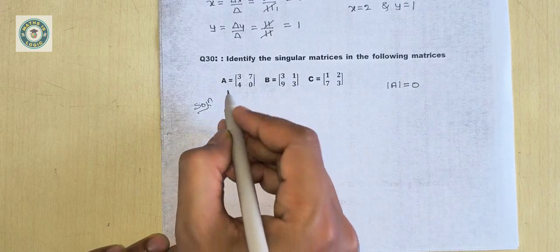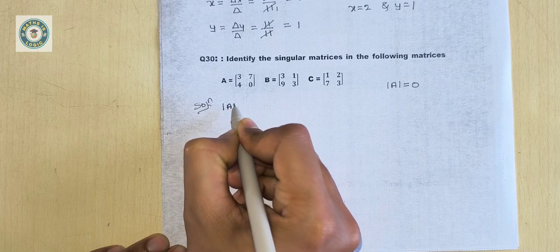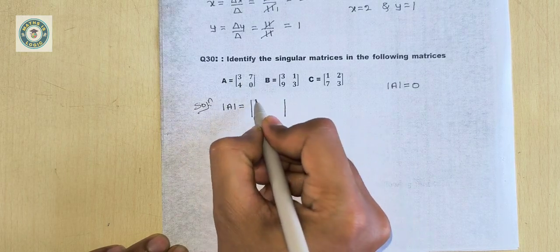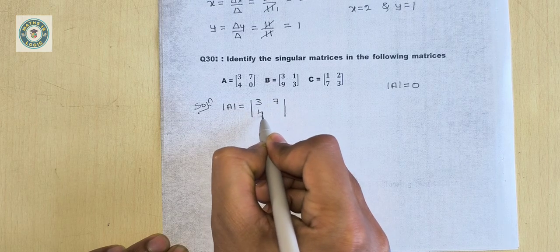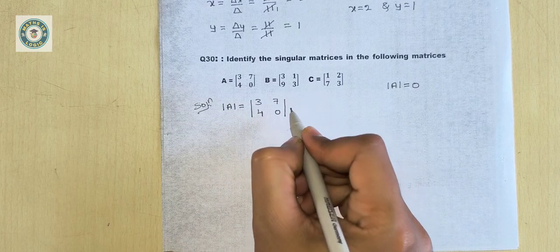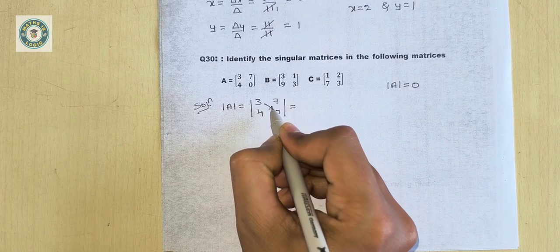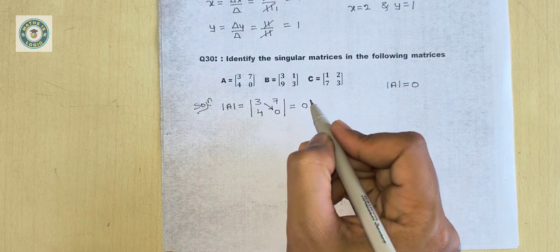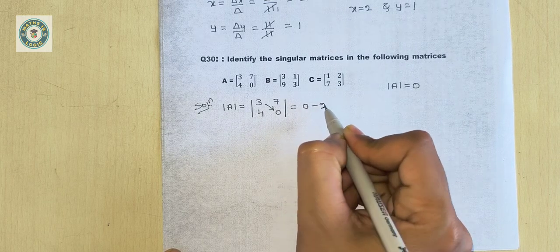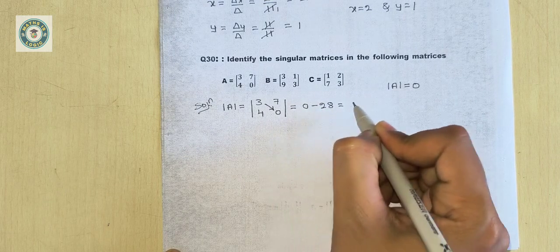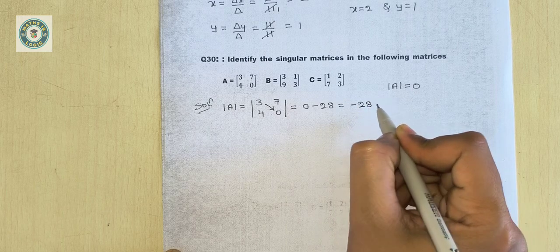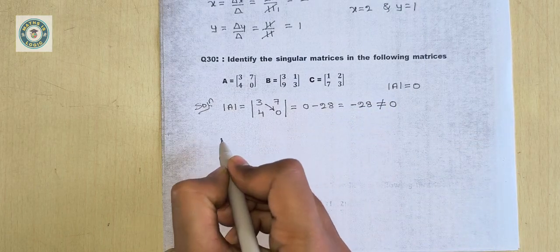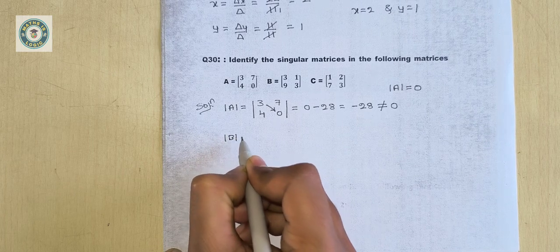So in the solution, first find the determinant of A. The determinant of A is 3, 7, 4, 0, which is equal to, as usual, applying the second order determinant rule, 3 into 0 is 0 minus 7 into 4 is 28. Therefore, it is minus 28. Clearly, you can observe this value is not equal to 0.